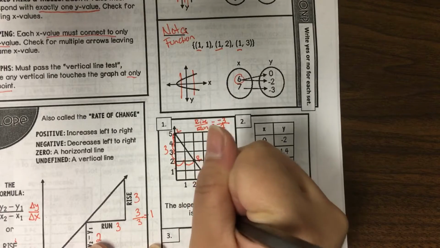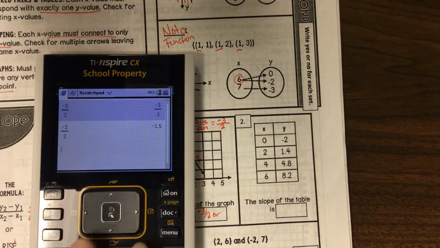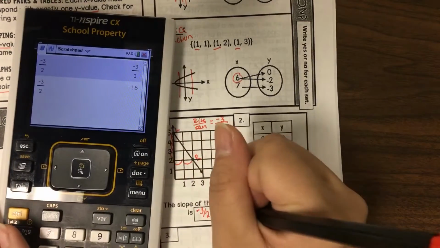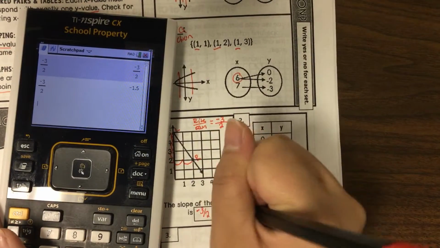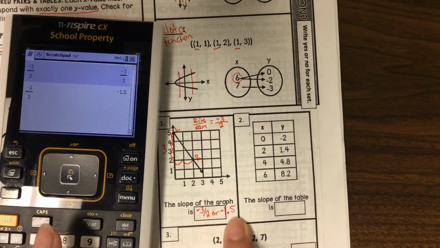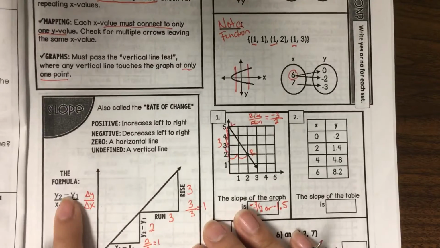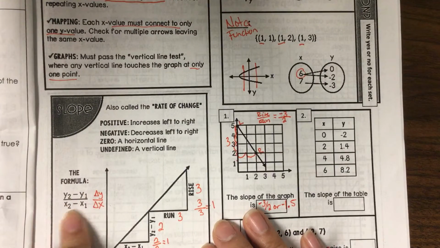So -3 over 2. Or if I also want to convert it to a decimal, I can click Control Enter, and that'll change it to a decimal for me as well. And so we would get negative 1.5. Both of these are correct. My answer could be written in either form on the test, so we want to make sure that we can convert back and forth.